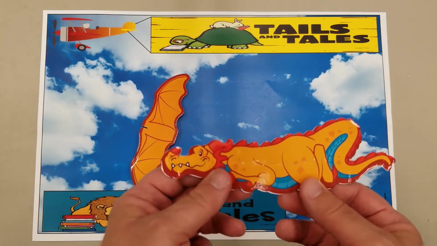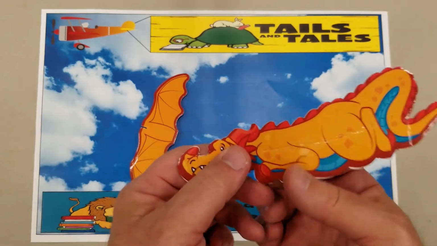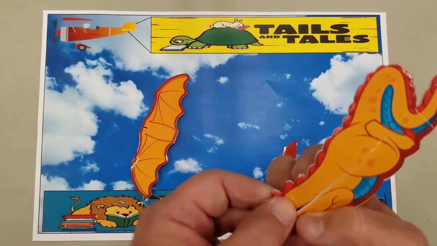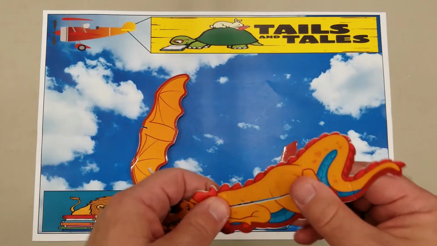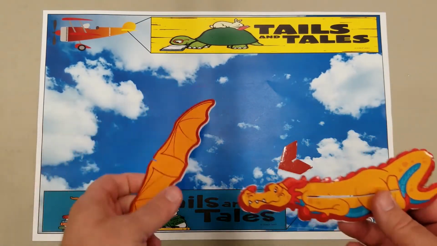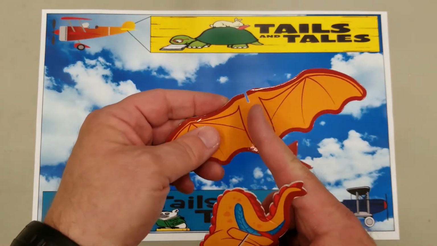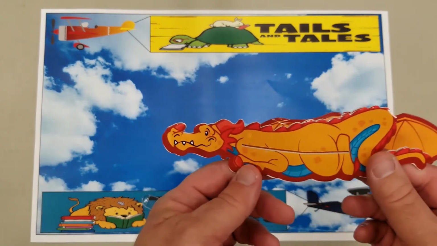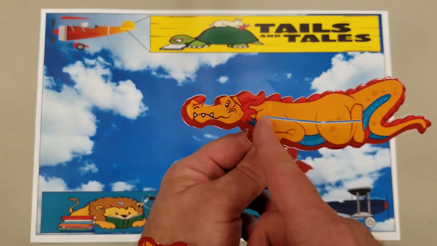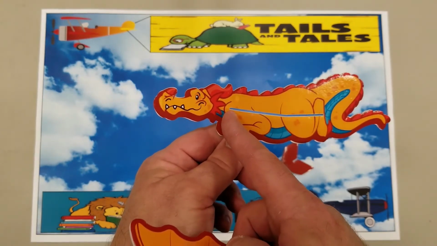Now, just like with our mini glider, you can see here I've got a little tab that I need to punch out. Now, here we have our wings. There's a little slot. The slot will help us make sure that we keep these in the middle part of our dragon body. And the slot will go here right up against the dragon body to hold it into place.